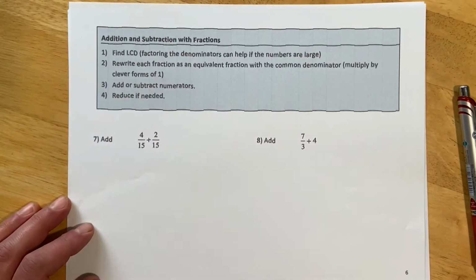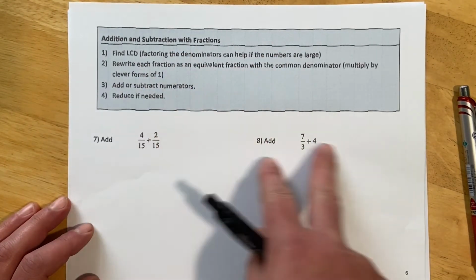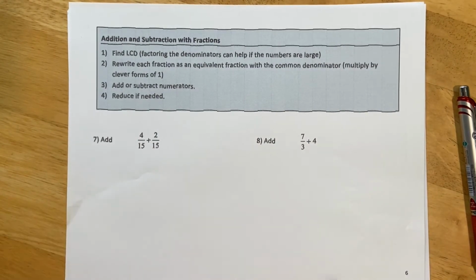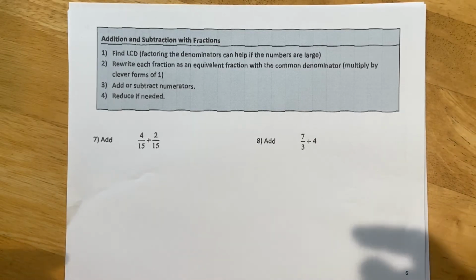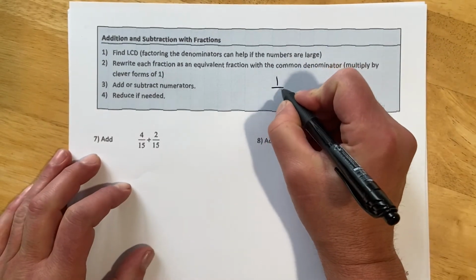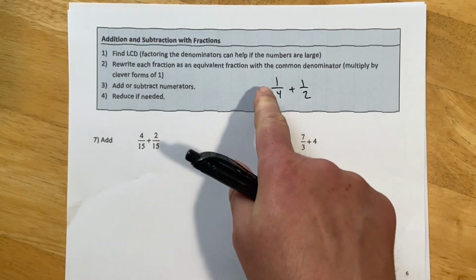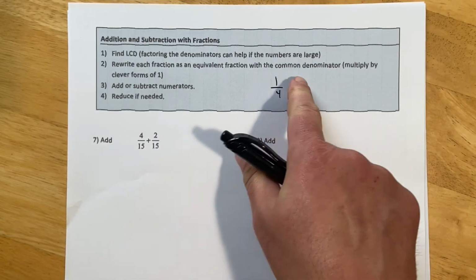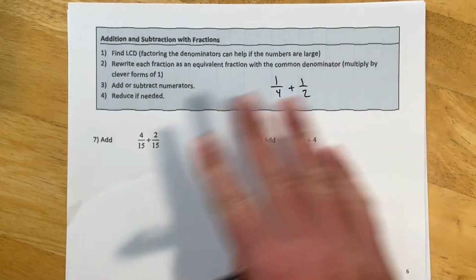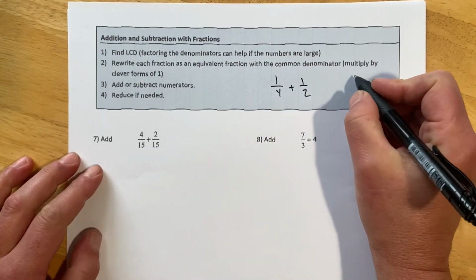Okay, and then lastly, adding and subtracting with fractions. Again, here's the box with all the steps. I'll talk through them as I do problems. The key thing with fractions in addition and subtraction is they have to have the same denominator. So we cannot add things like, for instance, 1/4 plus 1/2, which is the one I always use. What that doesn't make is 1 plus 1 is 2 and 4 plus 2 is 6. That is super make-believe math.